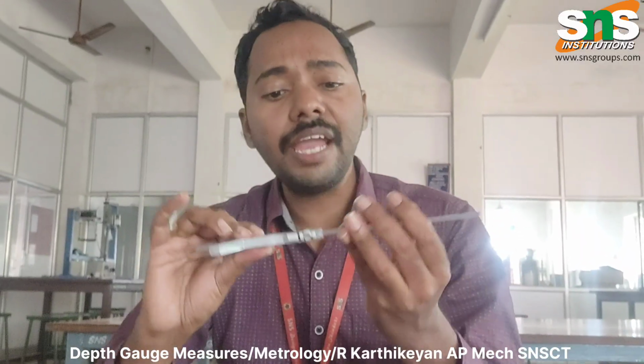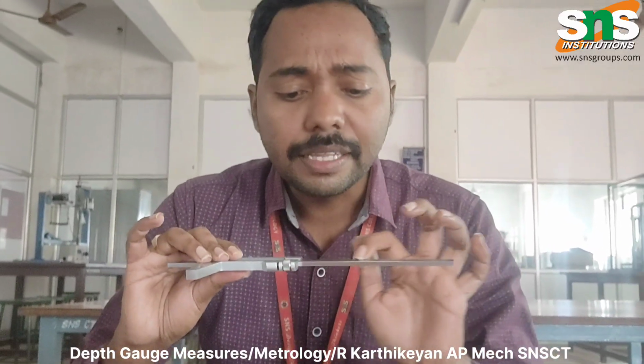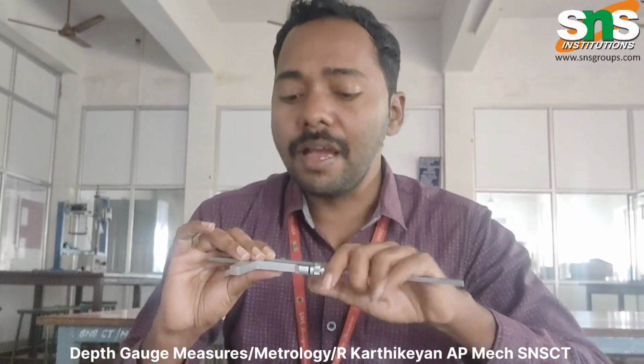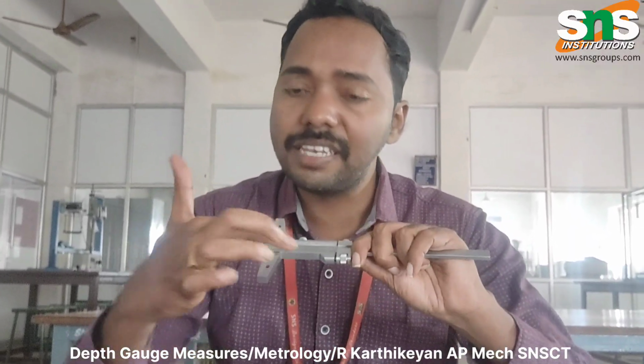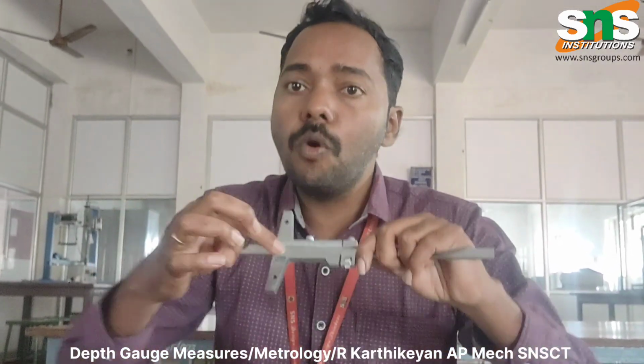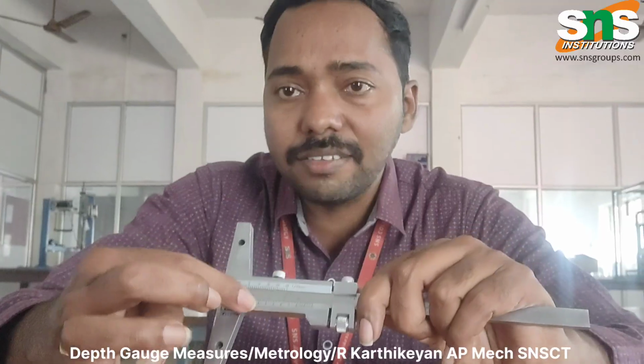Okay. And this main scale has values in mm or centimeter. From the industry point of view, I already told that most values are in mm. So the main scale value is in mm. By the same procedure, the vernier scale has 50 lines. The number of lines will be 50. 0 to 1 has 5 lines, 1 to 2 has 5 lines, 2 to 3 has 5 lines. So 10 into 5, 50 lines.